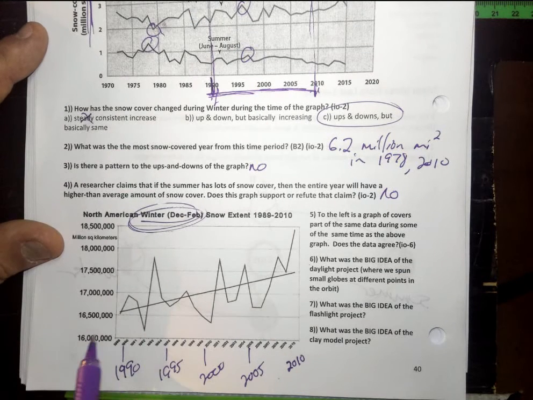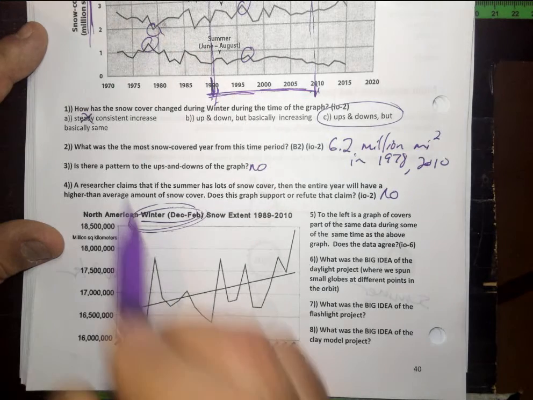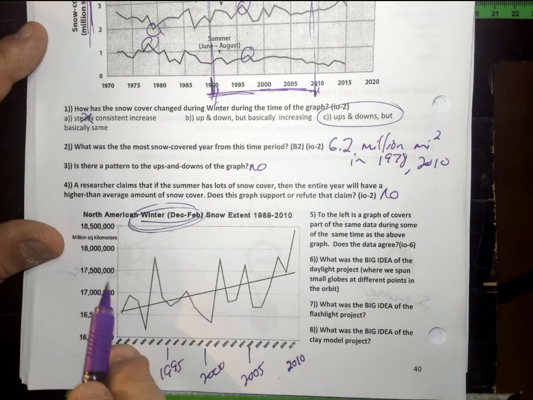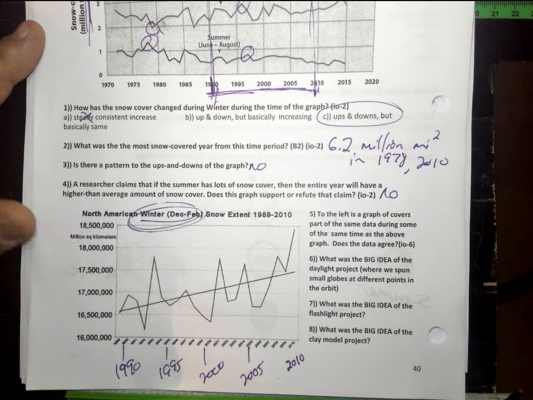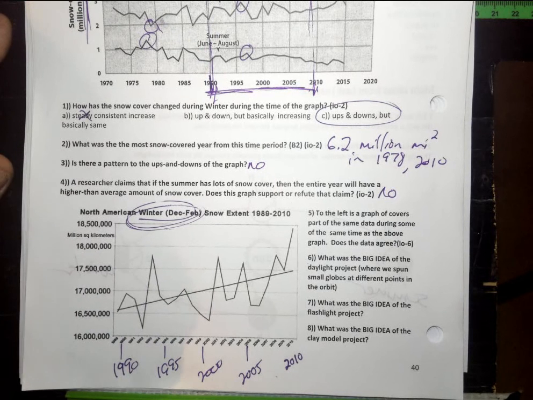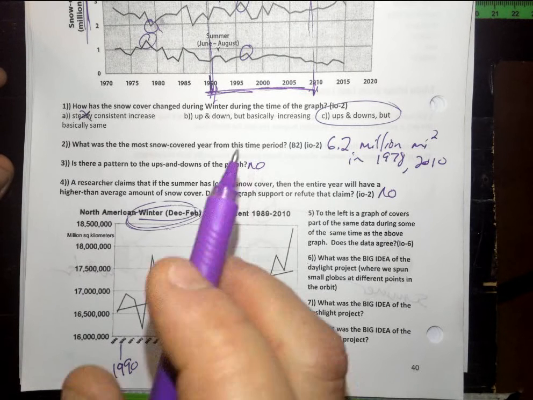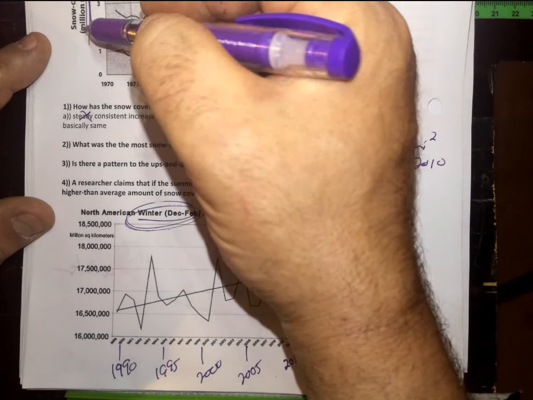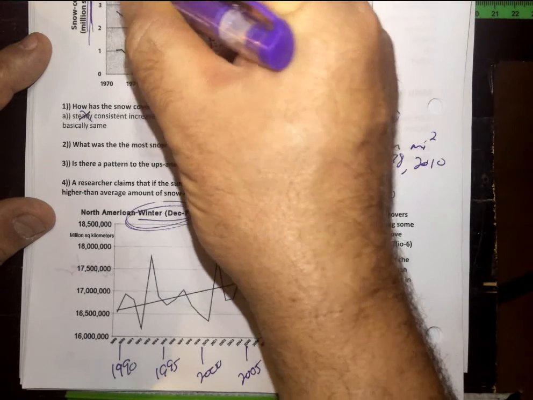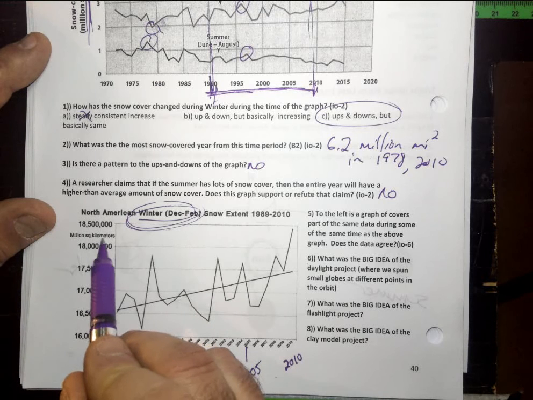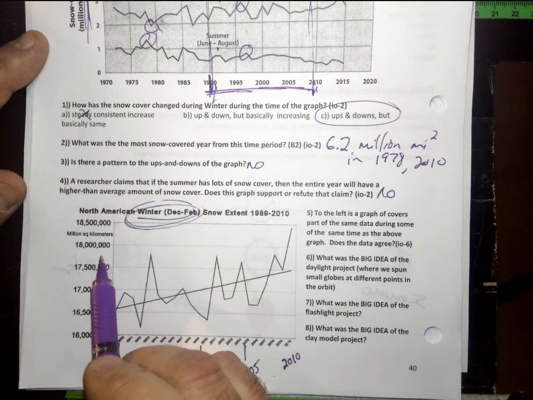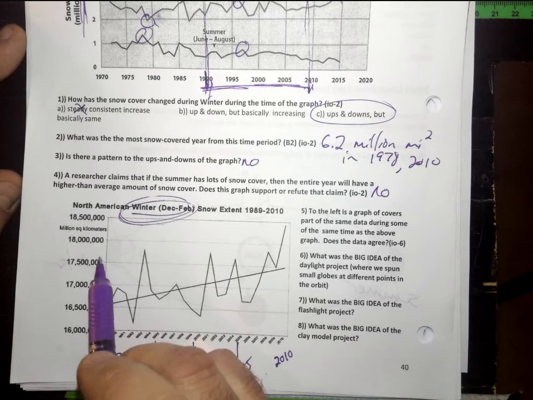Uh-oh. That's 6 million square miles. But this is showing 16 million, 17 million, 17 million, 18 million. How could those numbers be so different? Anybody see it? This is 6 million square miles. This is 18 million square kilometers. So, that's the reason why they have different numbers. They're using different units.